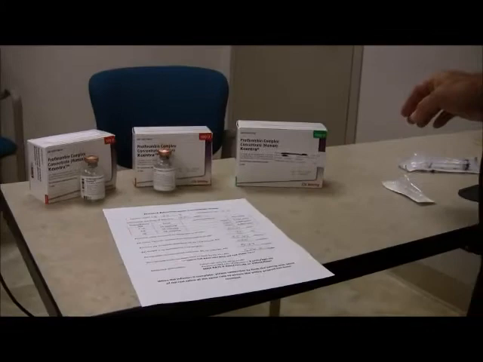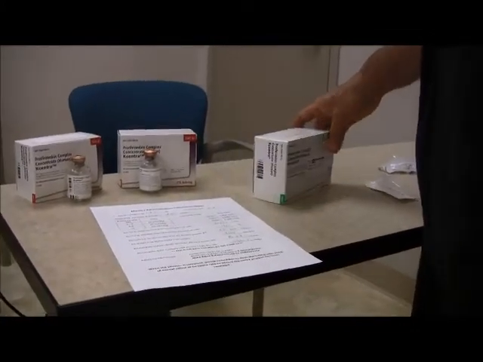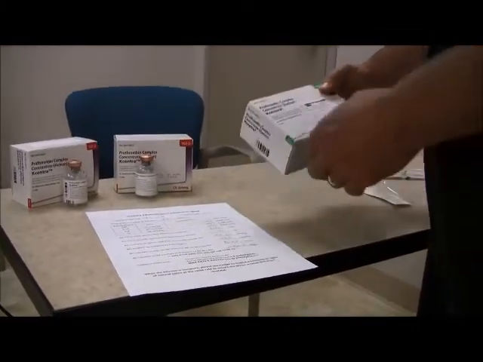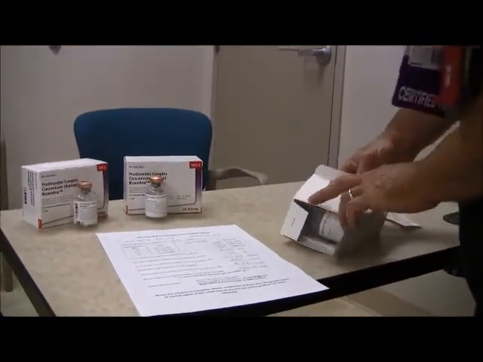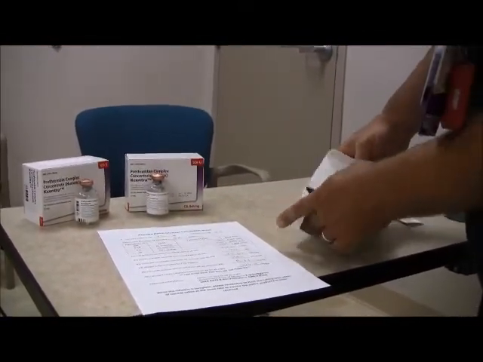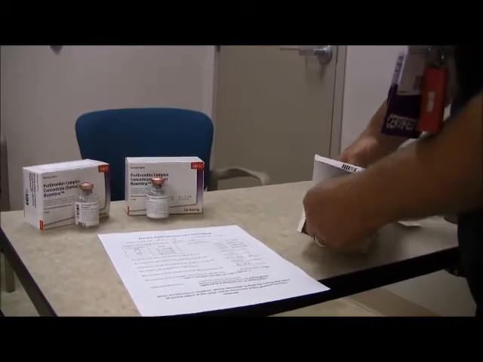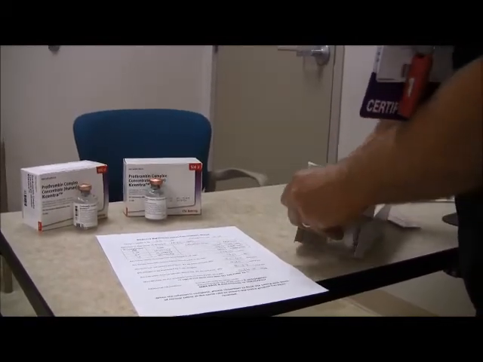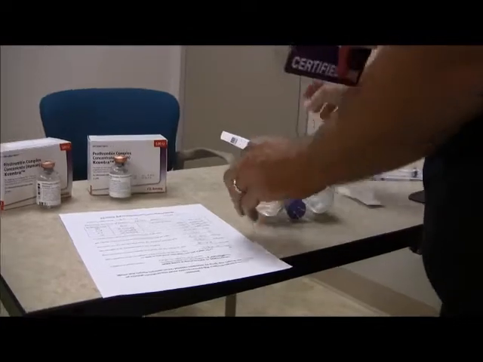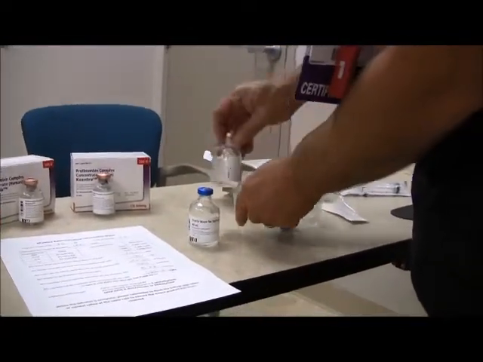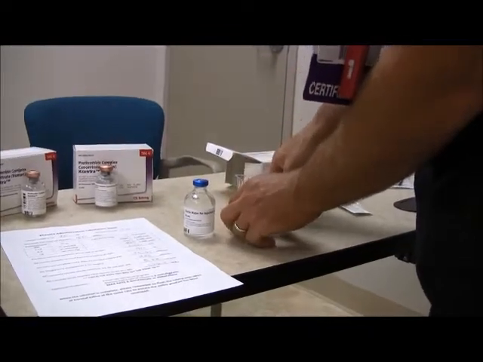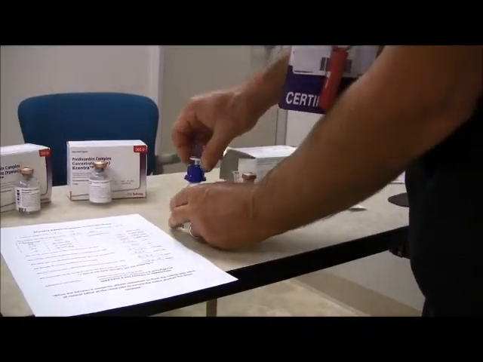Okay. Once we receive our product from where our hospital will be sending this from, we will go ahead and get our bottles together. We will open up our product. We will remove the diluent as well as the protein powder or the KCentra. Get our adapter out.